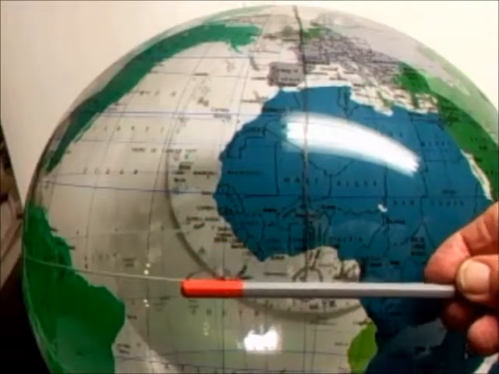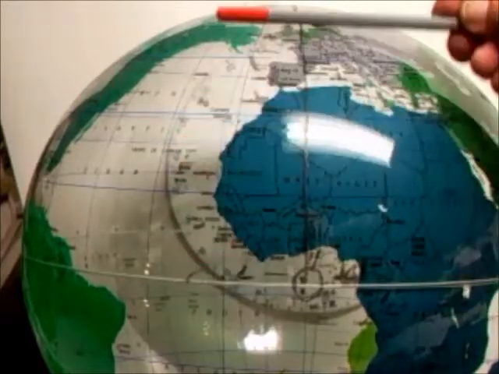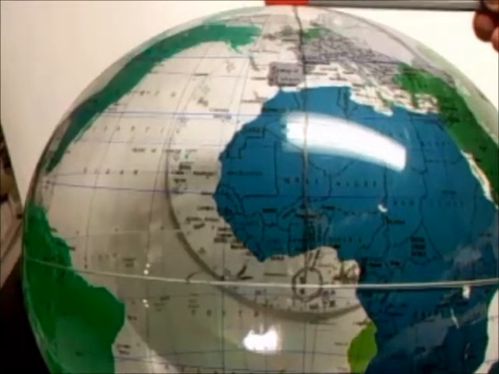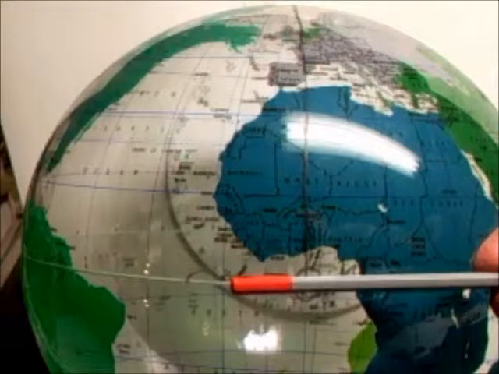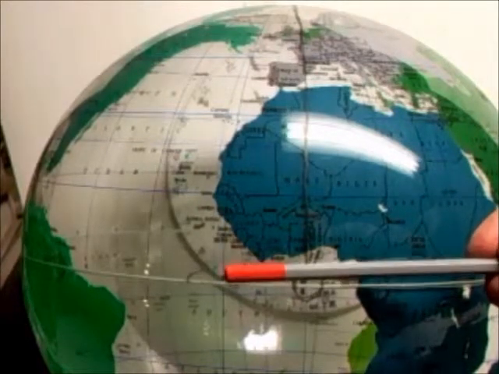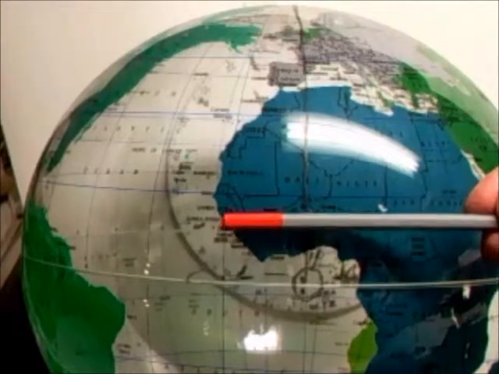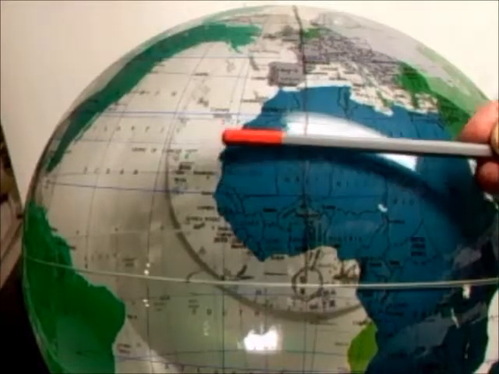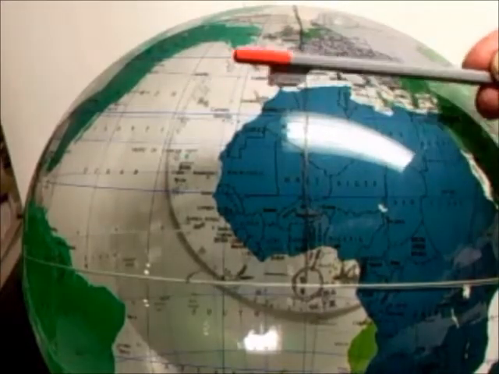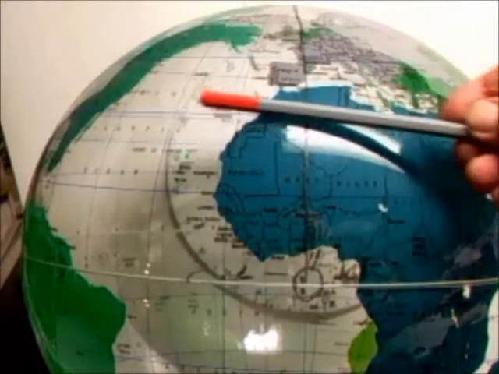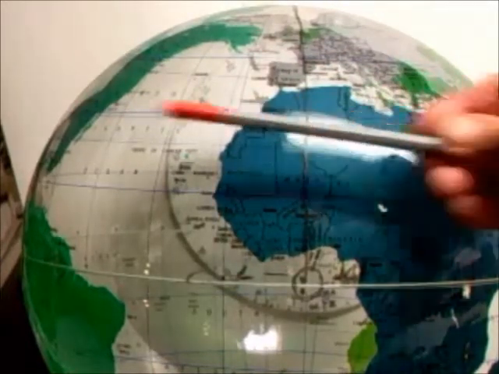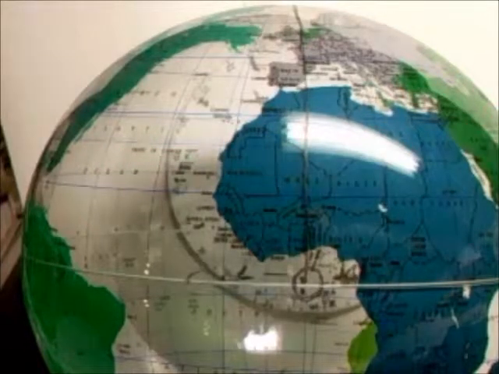So from the equator to the North Pole is 90 degrees. Now we have a latitude system here where we can measure off latitudes by number 0 through 90, and we can say that any place on Earth runs on those latitudes.